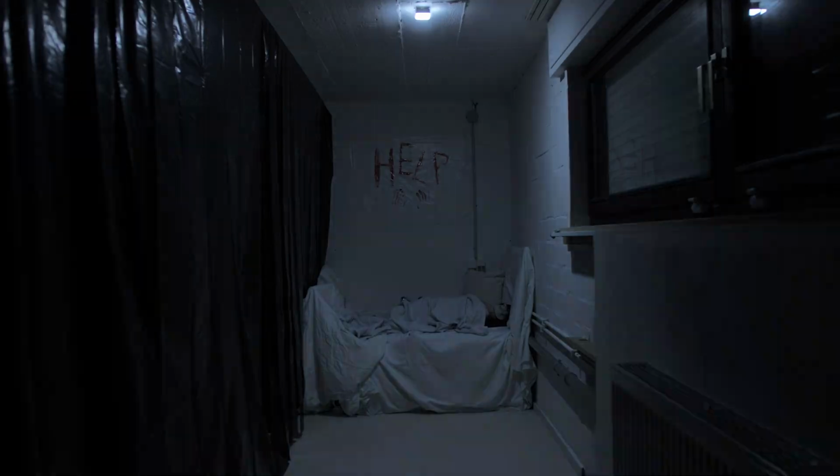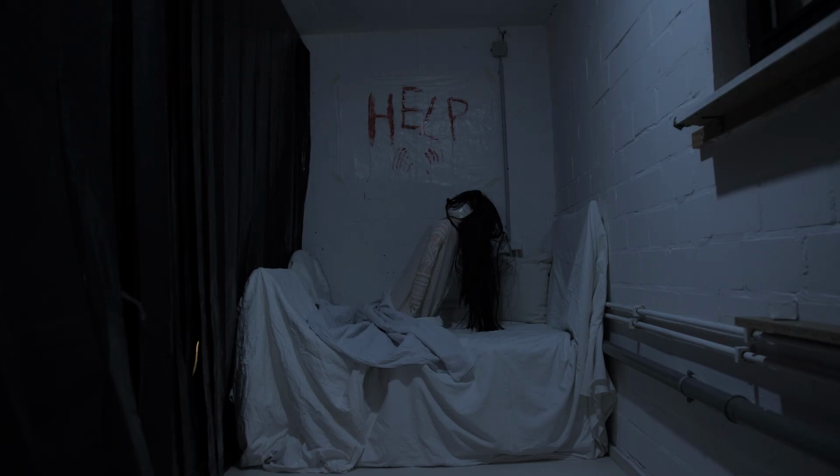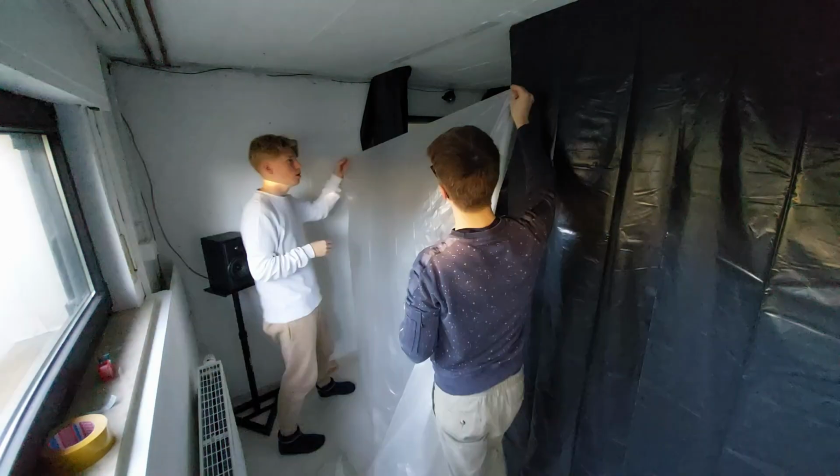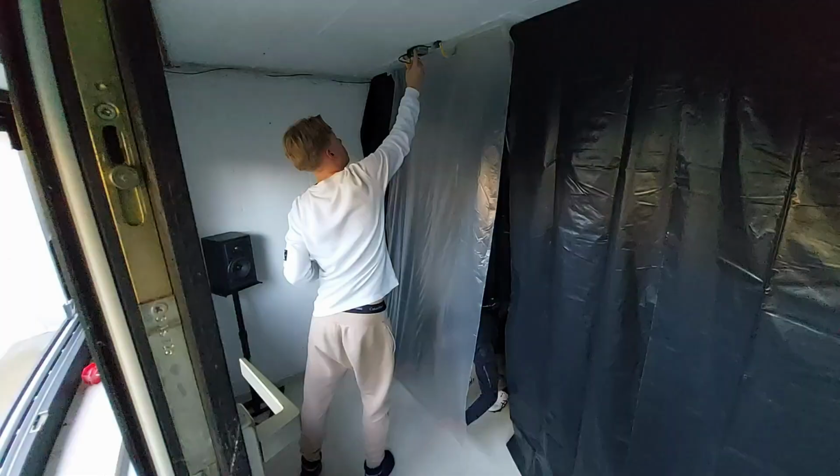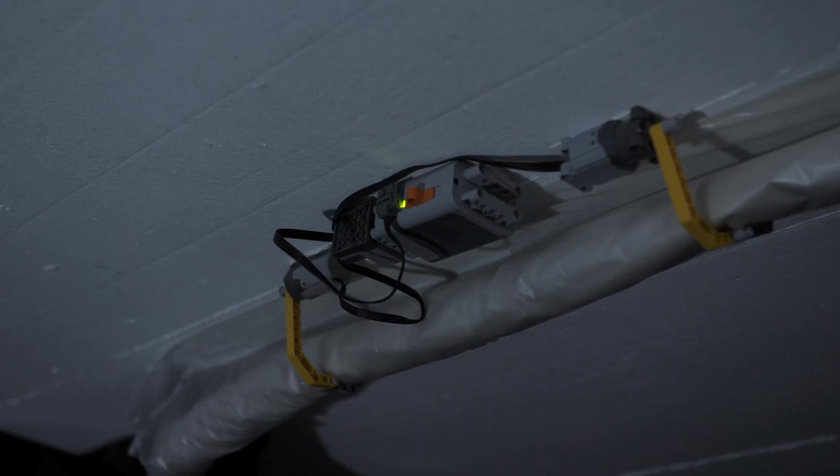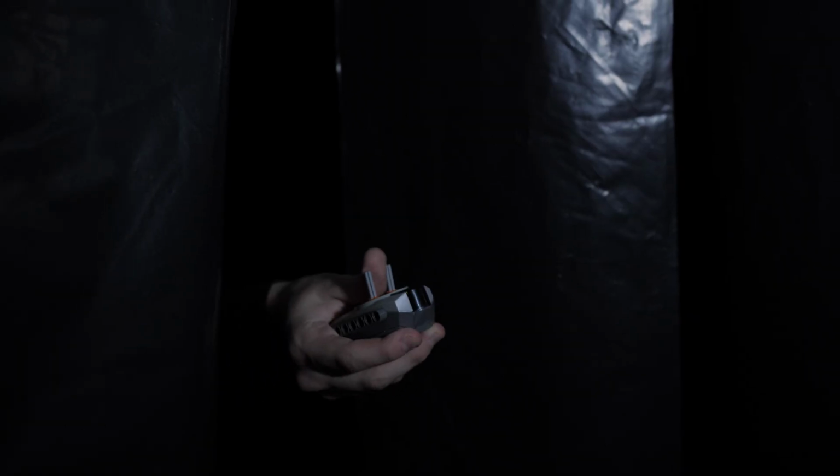We designed the second section in a hospital theme, featuring a bed, flickering light bulbs and a jump scare. When the guest enters the section, a falling door closes behind them. To create this effect, we used a rolled up painter's canvas and reused the same Lego Technic construction from last year.